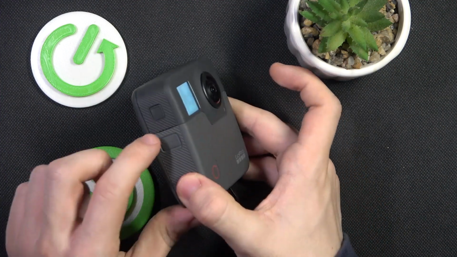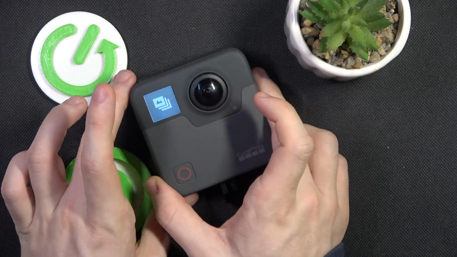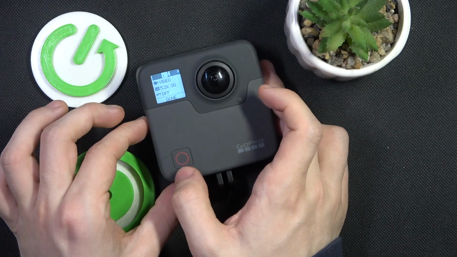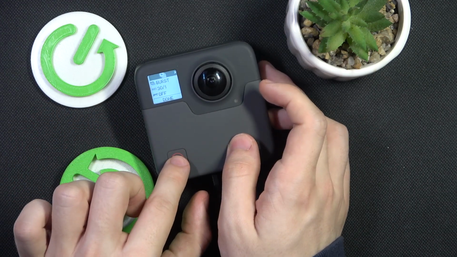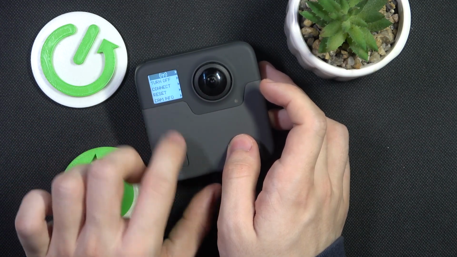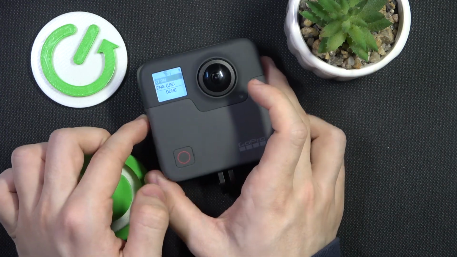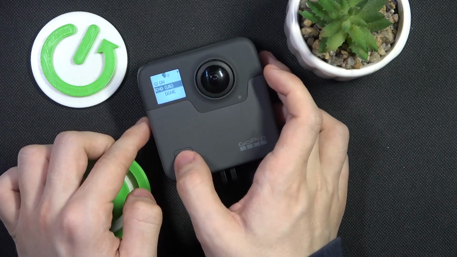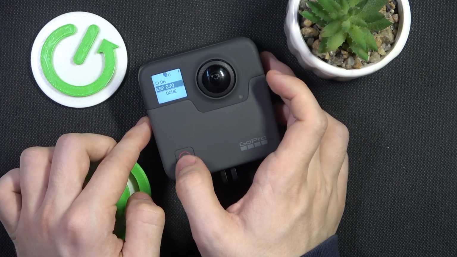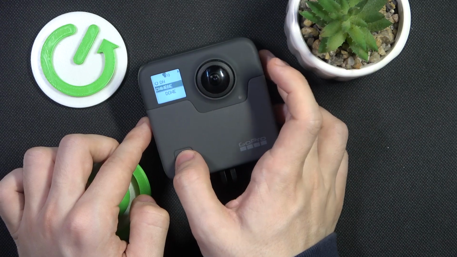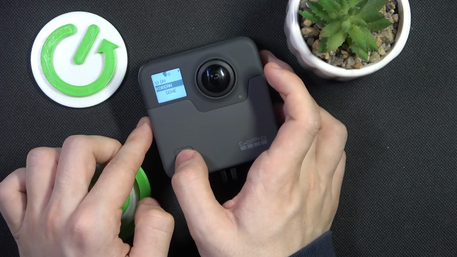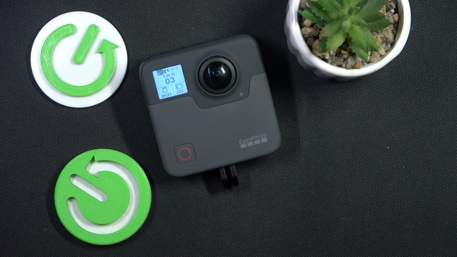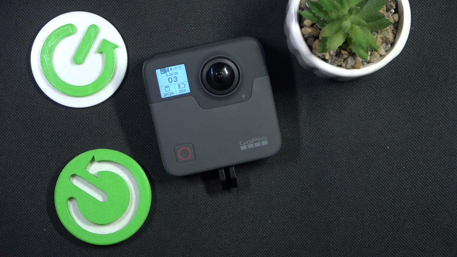To do it, click on the mode button right here to switch to the settings, then click on OK, and now click on OK button until you get to the voice control settings, which are here. Now you can turn them on or off by clicking on OK, and you can also go down and click on OK to switch the language like that. So I'm gonna leave it at English US, then click on done, and now you should be able to use the voice control. I'm gonna tell you all of the commands.